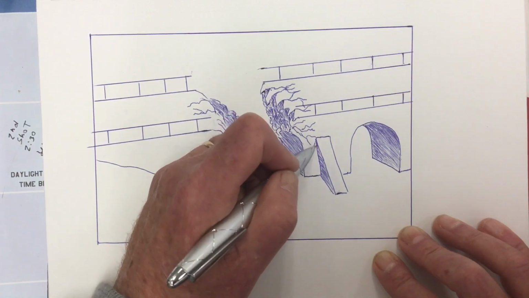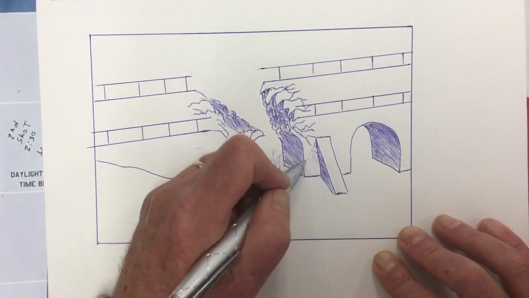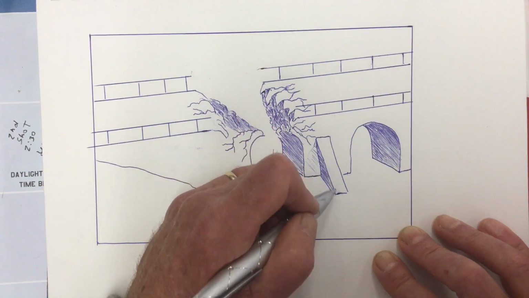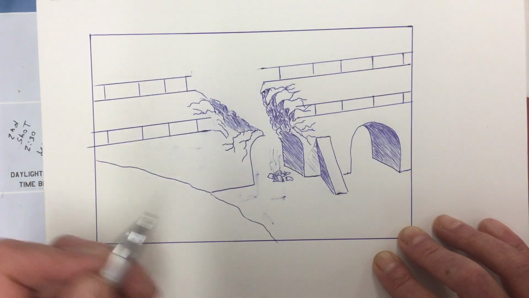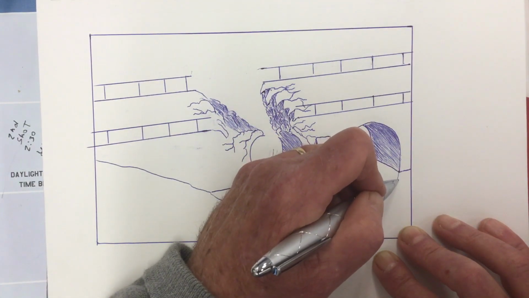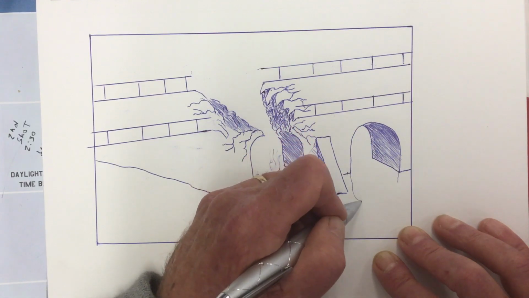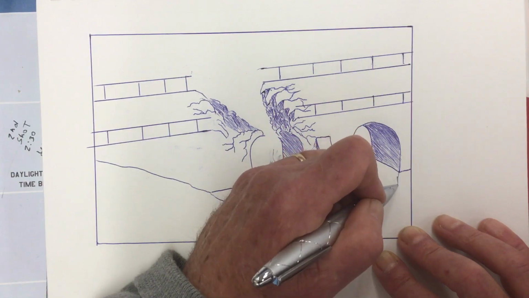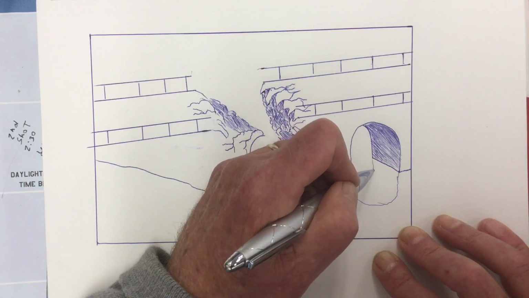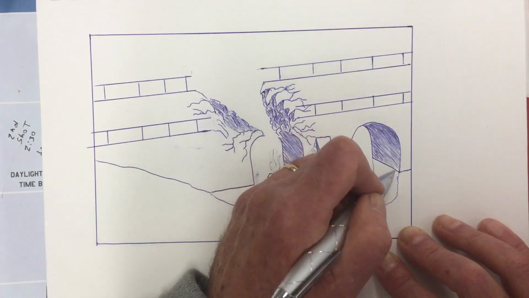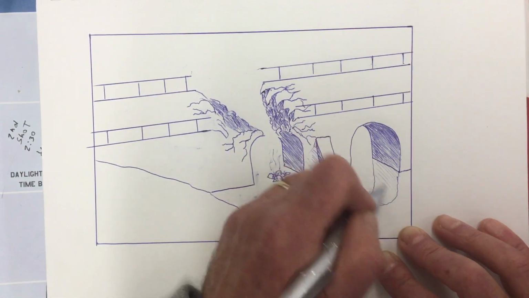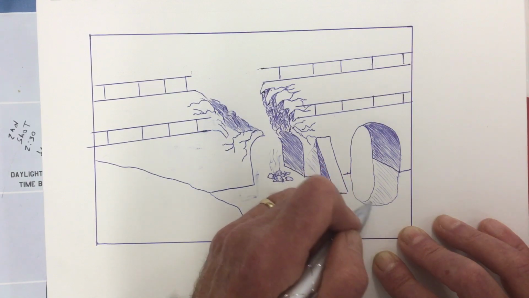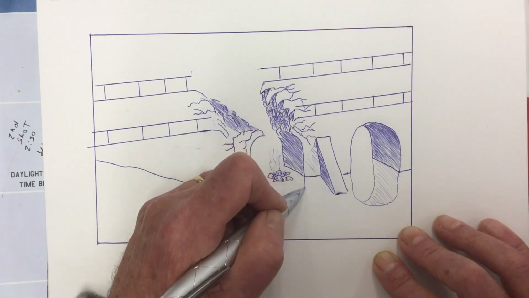This will be a bit of a cast shadow off this buttress right here that supports it. And we're going to get some reflection. So your reflections can be a little bit lighter. Same thing here.